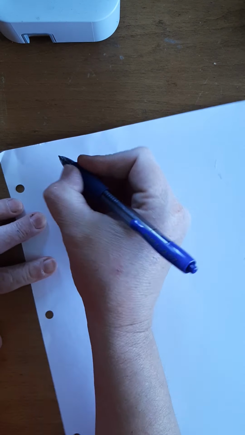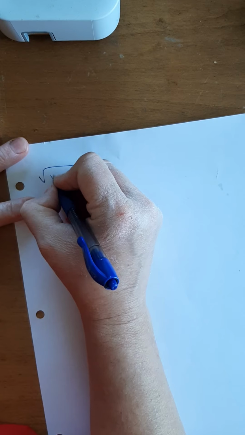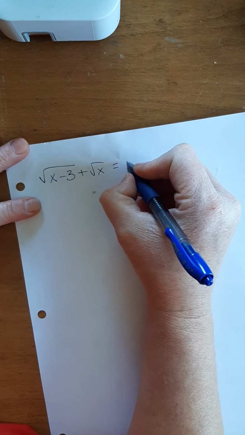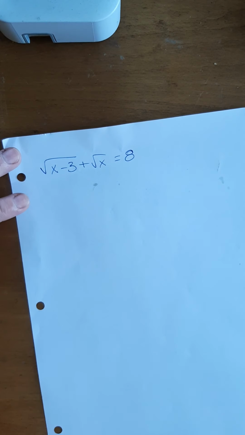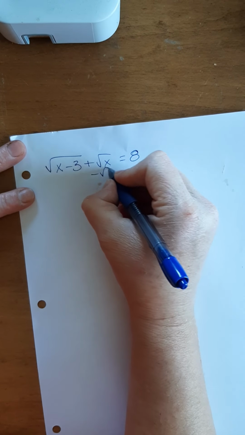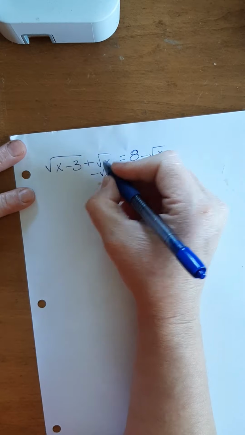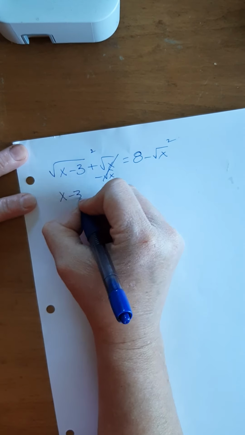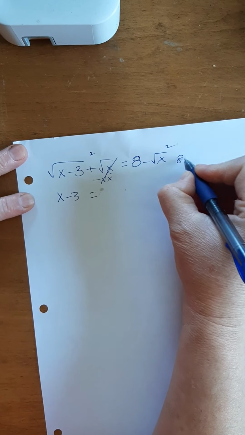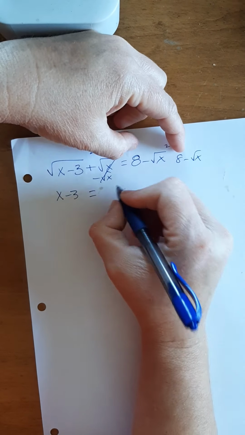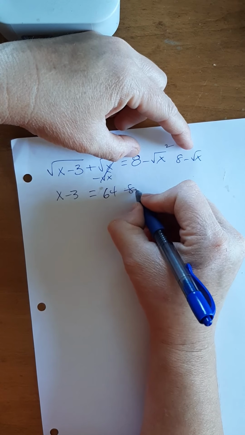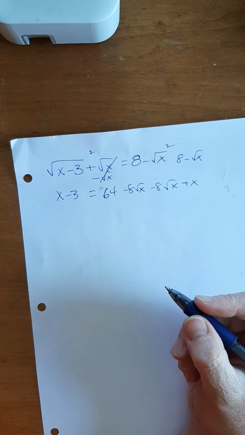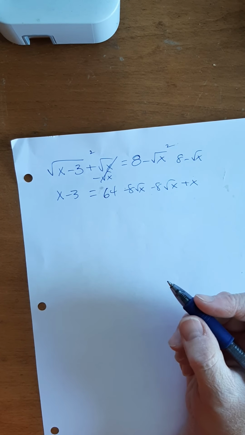Now, if by chance you were to have a messier square root, something like this, remember, get the messiest one by itself. And then when you square both sides, you're going to have to do the FOIL method. So 64. Now, I literally just made this one up on the fly, so it's probably going to be ugly. Yeah, it is.